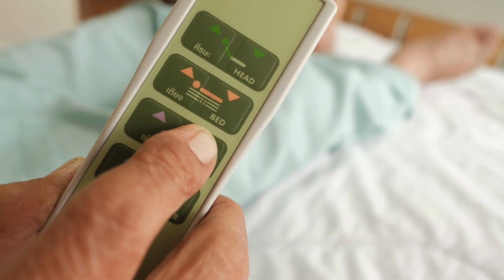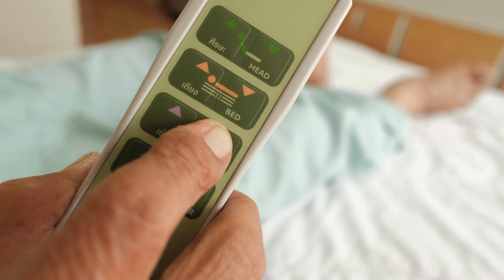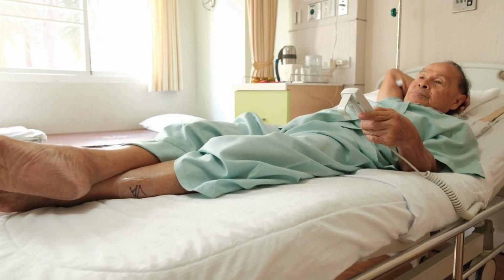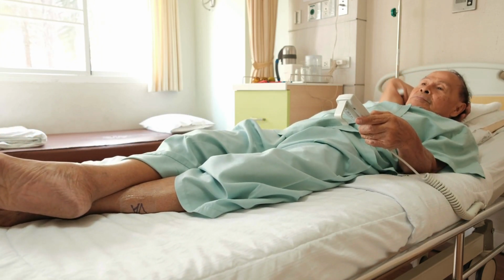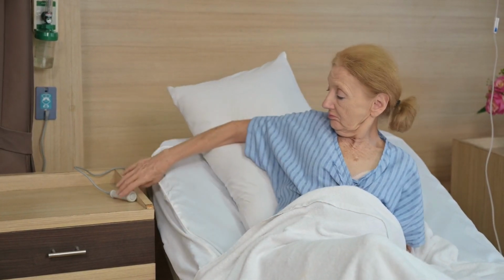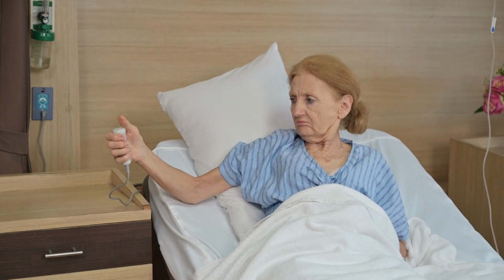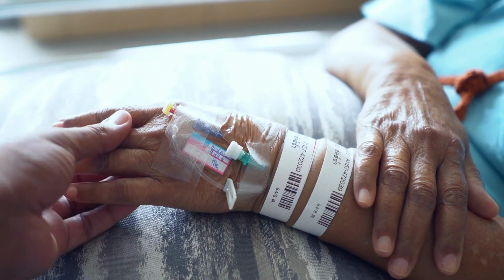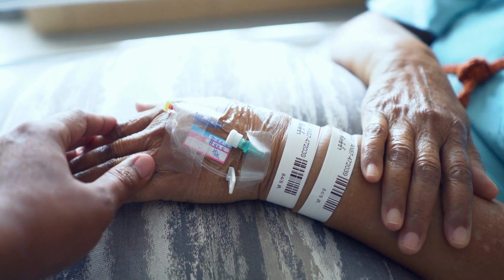A lowered bed. The purpose of a bed that's positioned lower to the floor is to reduce the risk of a resident falling while getting in and out of bed. A call bell. A resident can use a call bell to ring for assistance. A call bell must always be placed within easy reach.